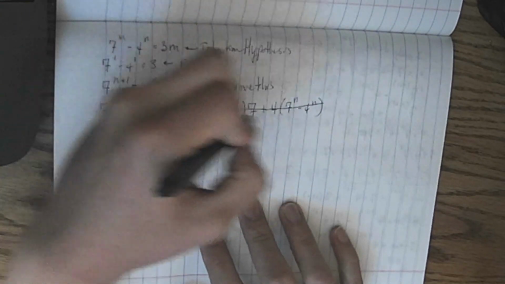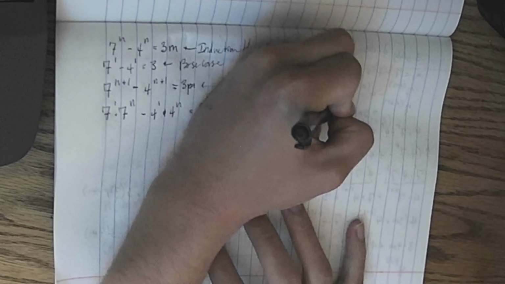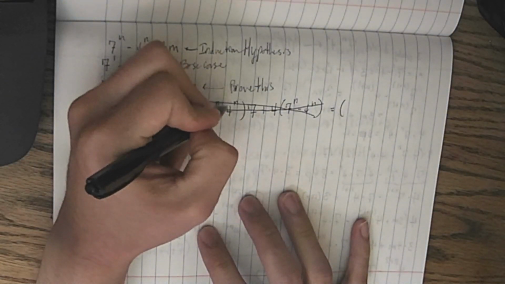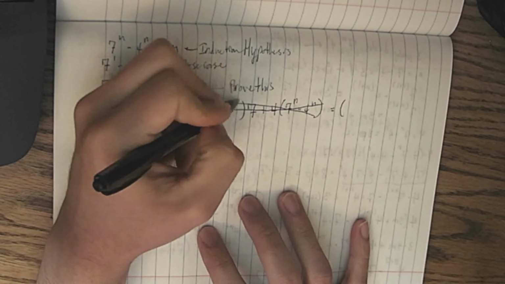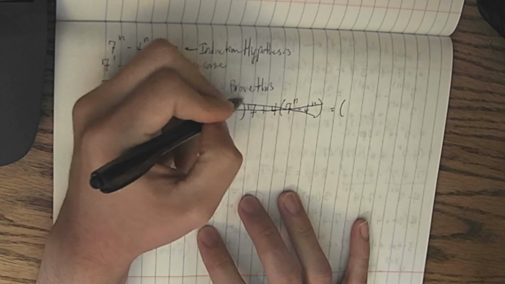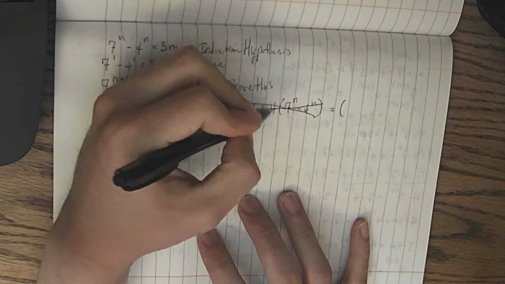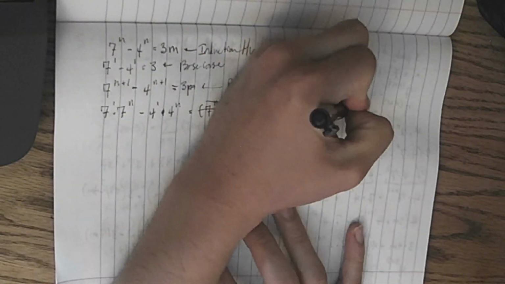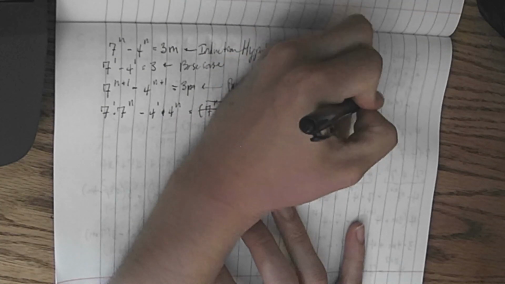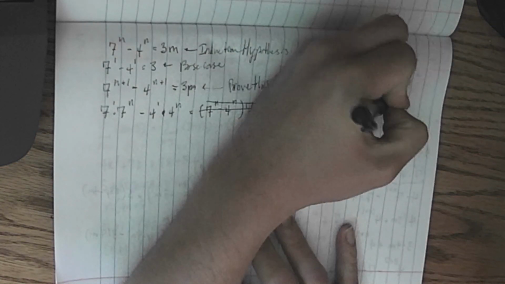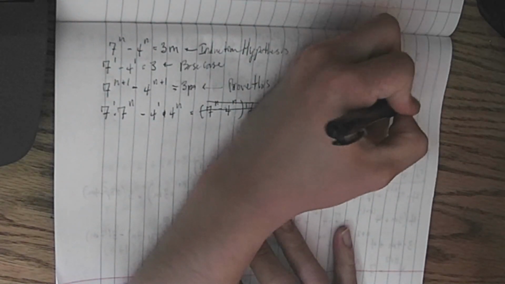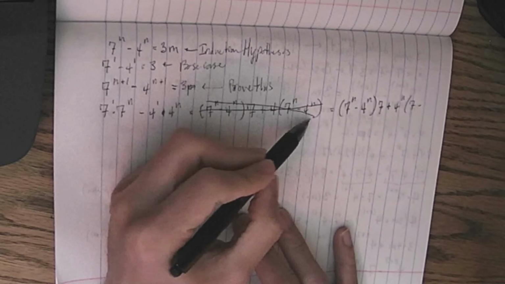That doesn't seem to work out. Let's see if I can do this differently. I want 7 times 4 to the n, a minus on this side and a plus on this side. So that probably needs to be 4 to the n, and this just needs to be 7. So let's do 7 to the n minus 4 to the n times 7 plus 4 to the n times 7, and then this would just need to be 4.